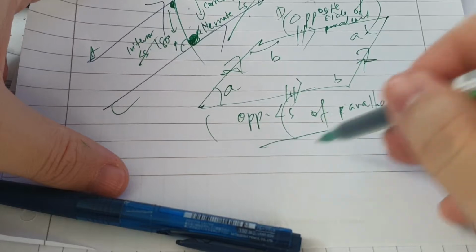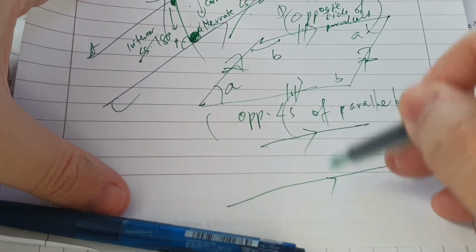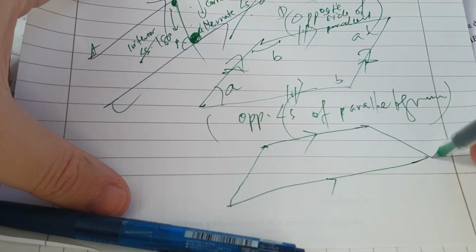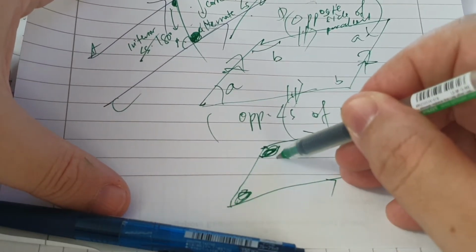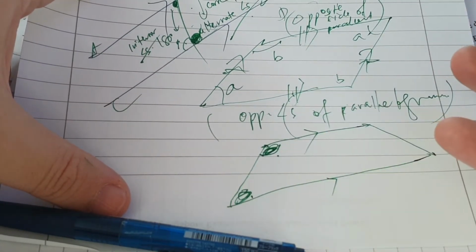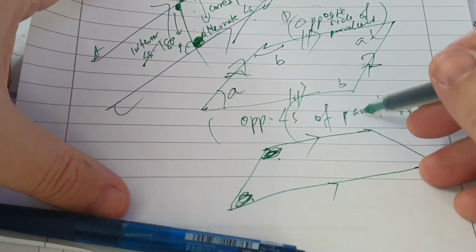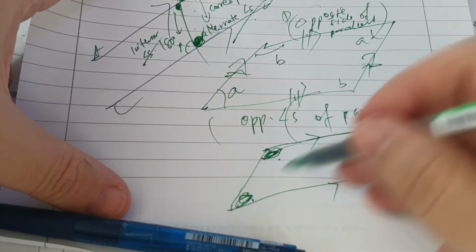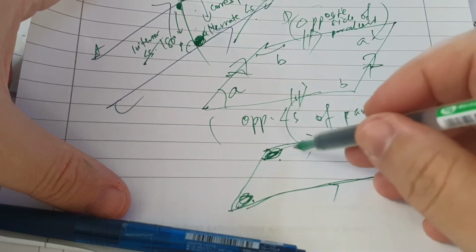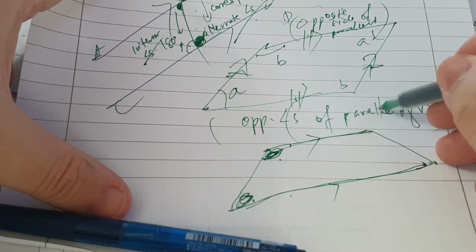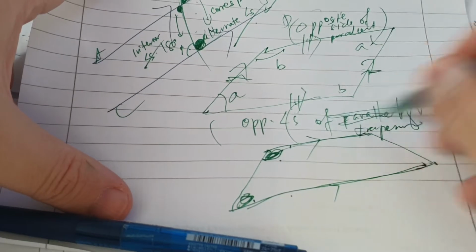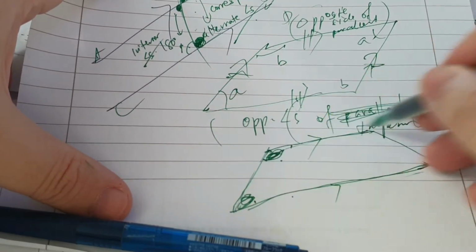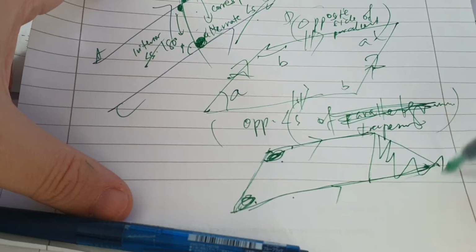And then if you need to prove or show that this line is parallel to this line, you can use interior angles. That means this plus this is 180, then this line is parallel to this line. You are proving this parallel to this. Oh, sorry, not parallelogram. This is a trapezium. If you want a parallelogram, then this line also must be parallel to this line, like that.